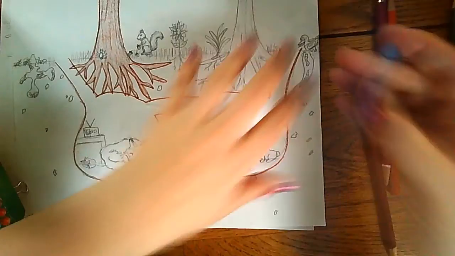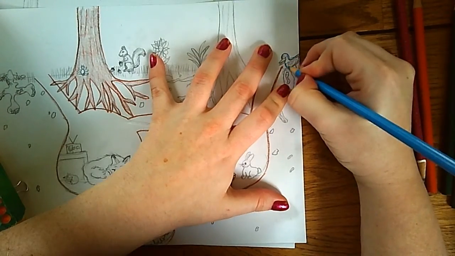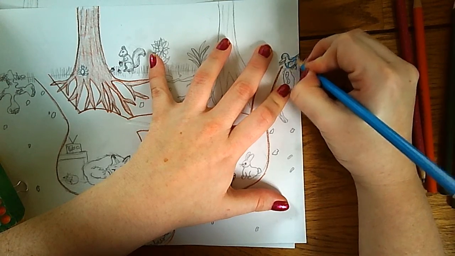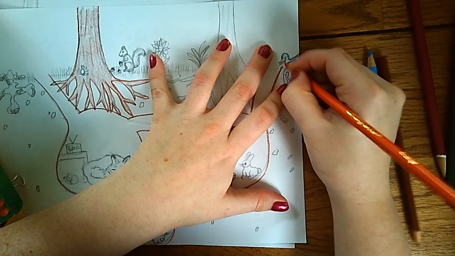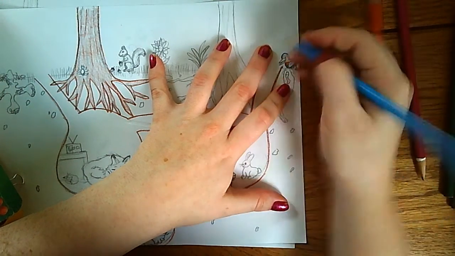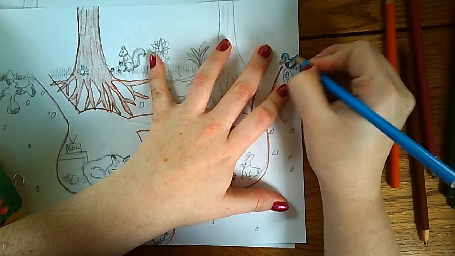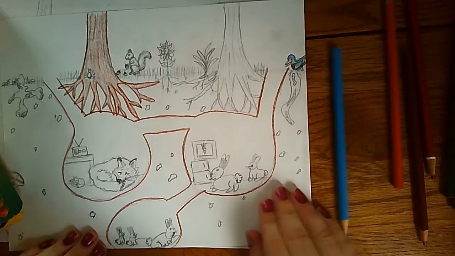If I have a bird over here, maybe I'm outlining my bird. First, I'm holding my color pencil down hard. I want this to be a cute little blue bird, so I'm going to do an orange belly and a blue body. Coloring in lightly. Oh, beautiful.